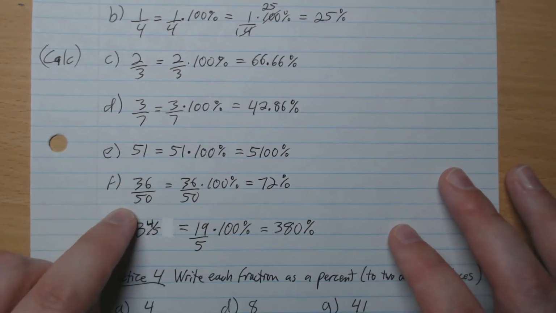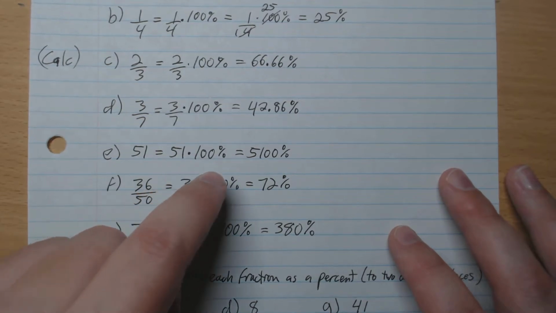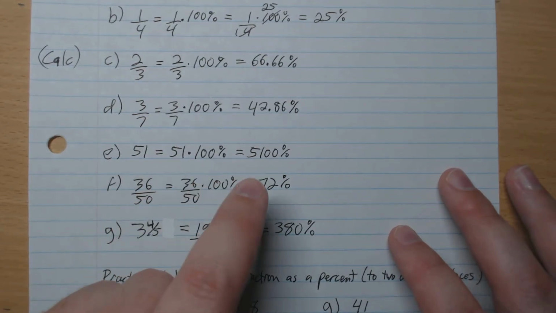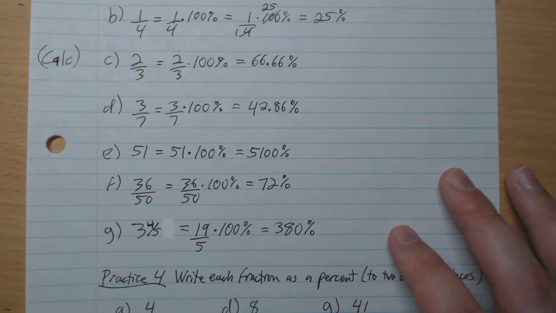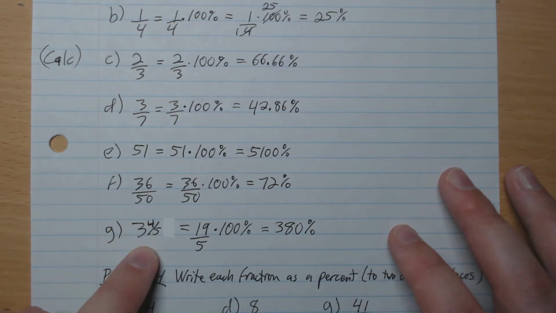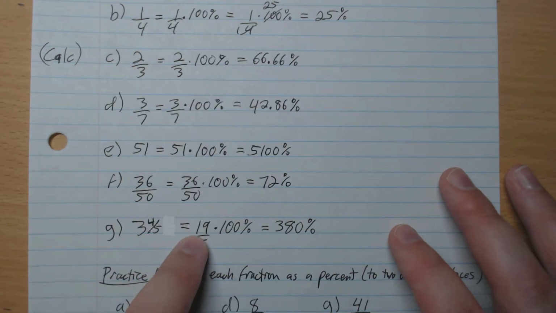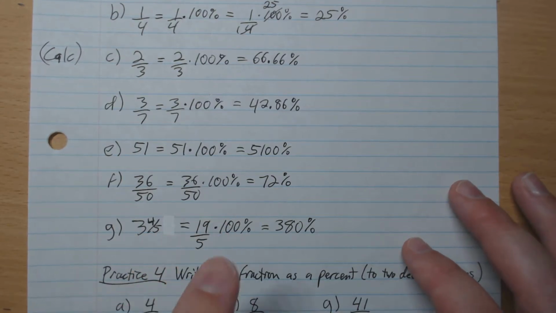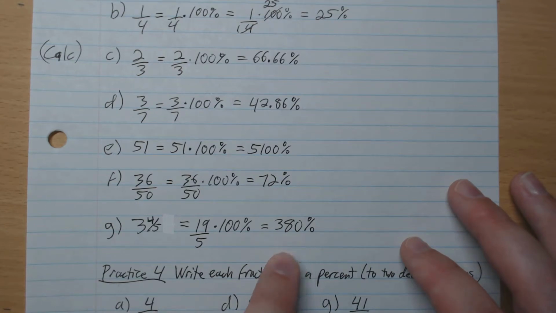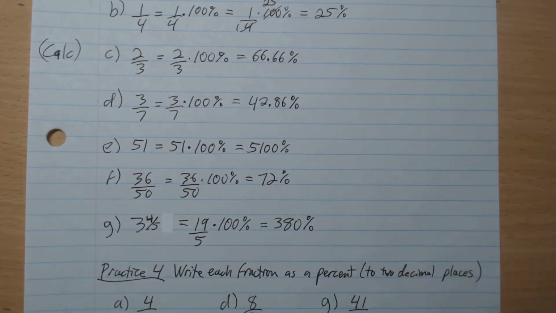F, 36 over 50. So 36 times 100 over 50 gives 72%, like that. 3 and 4/5. This is the same as 19 over 5. So 19 divided by 5 times 100 gives 380, like that. So 380% is our answer.